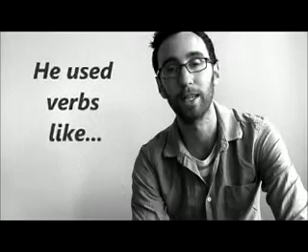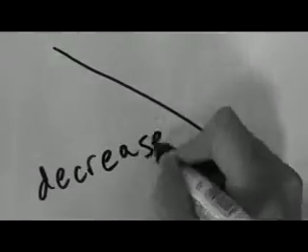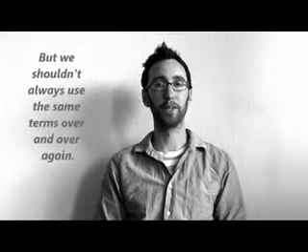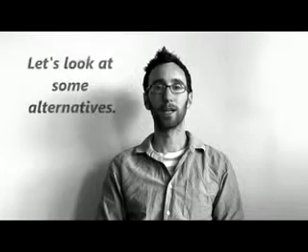He used verbs like to increase, and to decrease. But we shouldn't always use the same terms over and over again. Let's look at some alternatives.